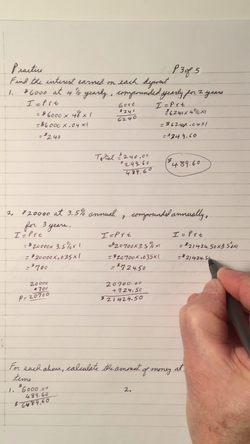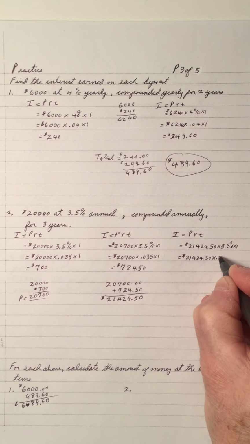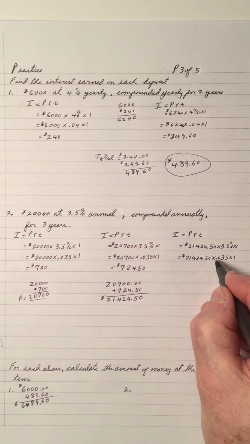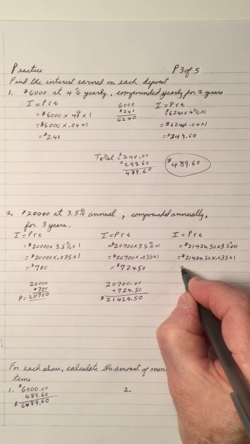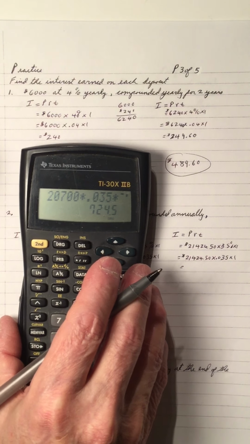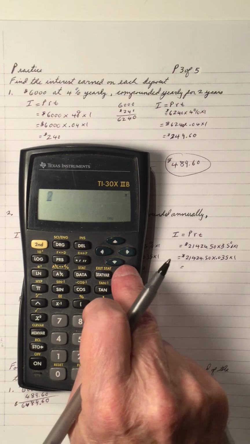The only reason I'm writing this out is to change my percent to a decimal, which is decimal 0.035. So I worked that out on a calculator, and here we go. Clear it.